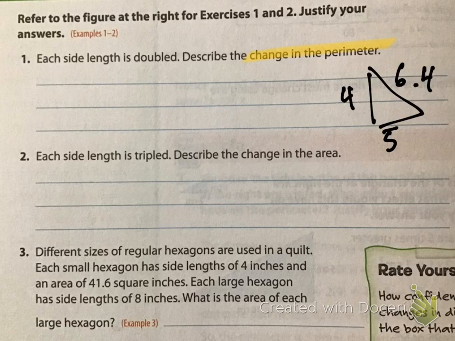So when I double it, what happens to my perimeter? What's the factor that's affecting my perimeter? Ben? It becomes bigger times 2 because it's perimeter. So it changes by the exact same amount. The sides are doubled, then the amount is doubled.